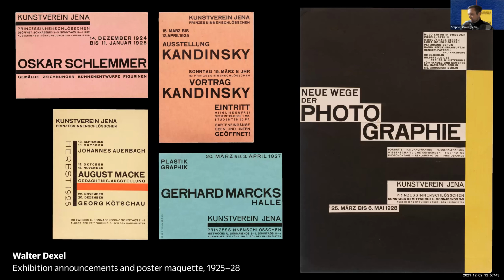So that's the layout, the original artwork for a poster, also produced by Dexel for the Jena gallery, which was near Weimar, I believe. Do you know where Jena is? Yeah, Germany, it's on the way to Berlin.